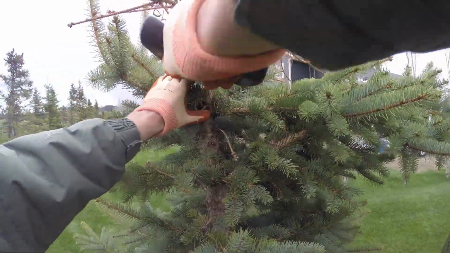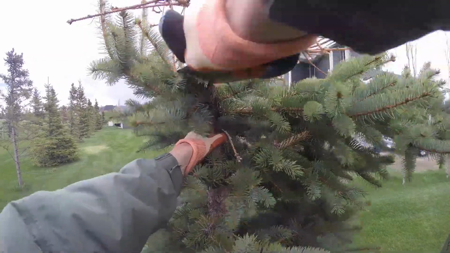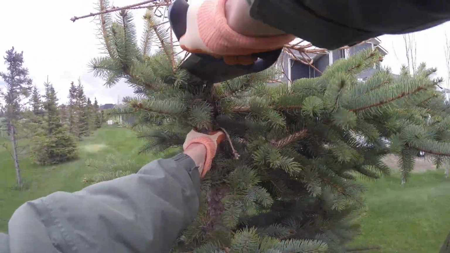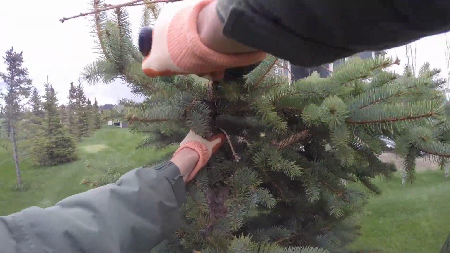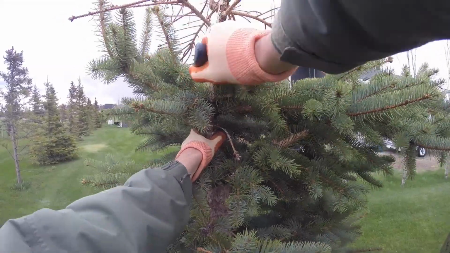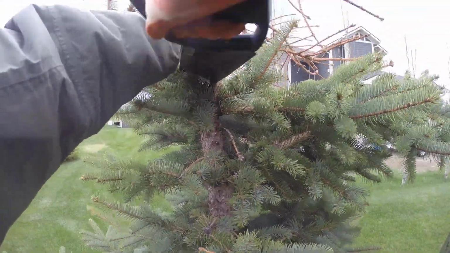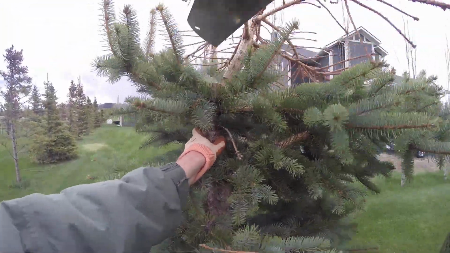Alright, so we're going to fast forward a little bit through this. Now I like to make the cut about 2 inches below where the last weevil hole is, because the larvae will eat their way down a little ways, and you want to make sure you're cutting all of their activity away. Also, I've noticed that weevils will only attack spruce trees that are up to 10 feet tall, so any trees over that, for me, seem to be safe.